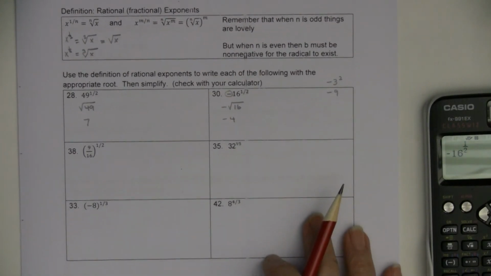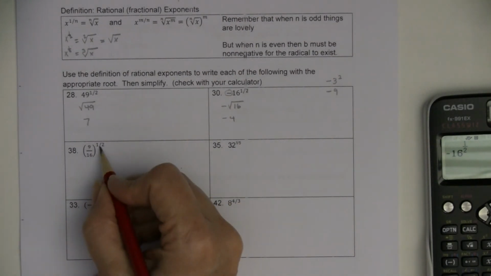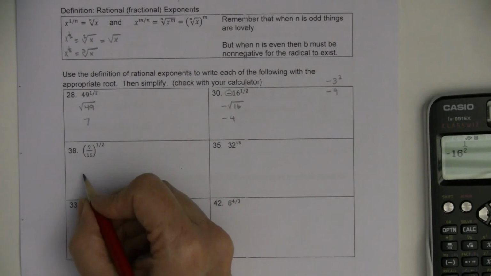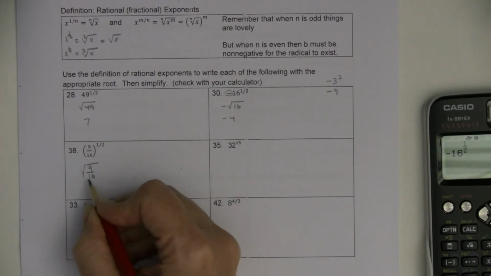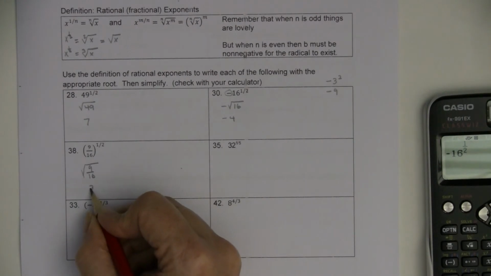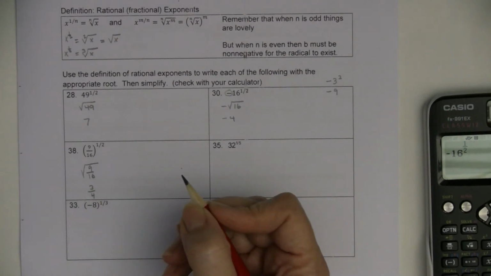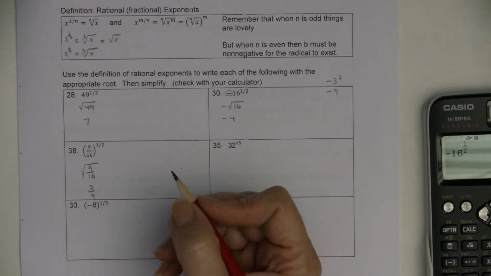Now here's problem 38. Because this is raised to the 1/2, this is the square root of 9 over 16. And we know the square root of 9 over 16 is 3 over 4. The square root of 9 is 3, and the square root of 16 is 4. So our answer there is 3/4.